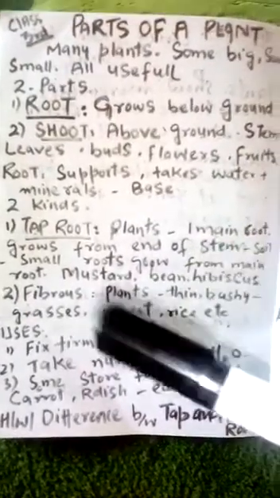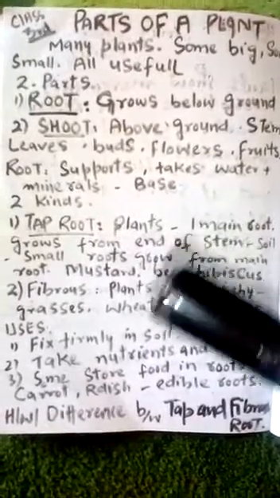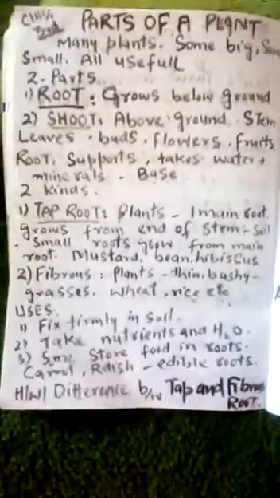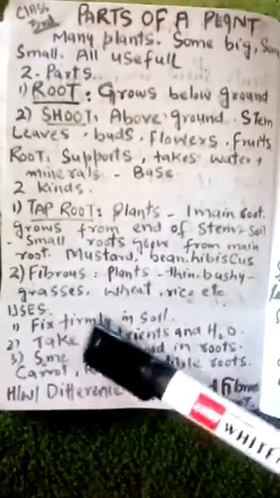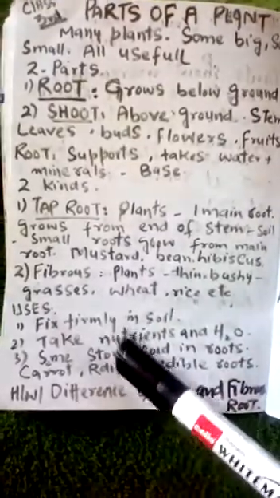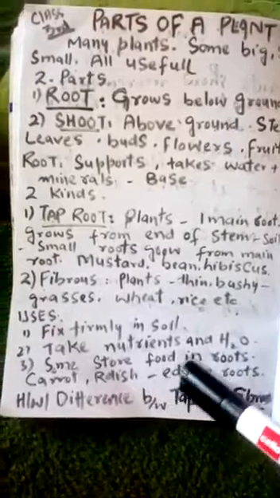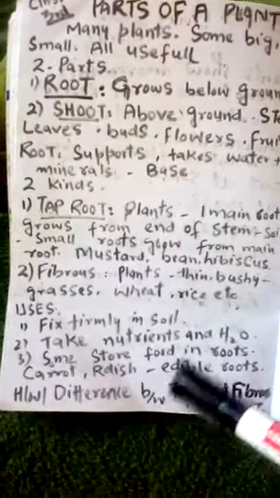And there are two kinds of roots. Number 1 is tap root and number 2 is fibrous root. And uses of roots: it fixes a plant firmly in the soil, takes nutrients and water, and some roots store food, like carrot and radish, which are edible roots.